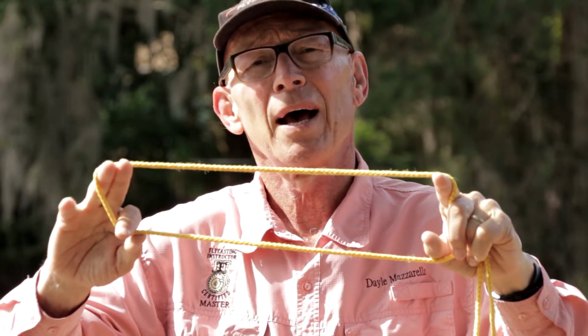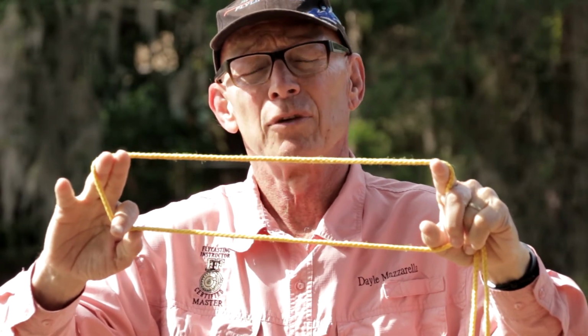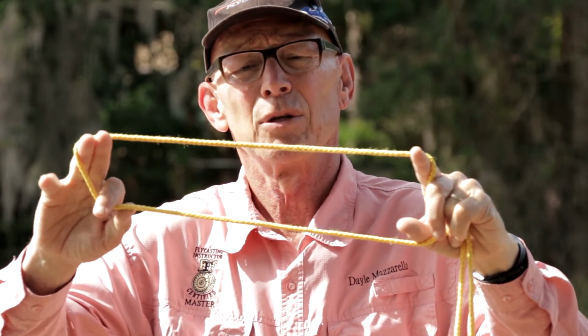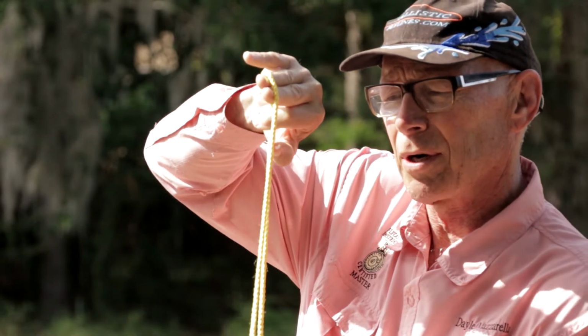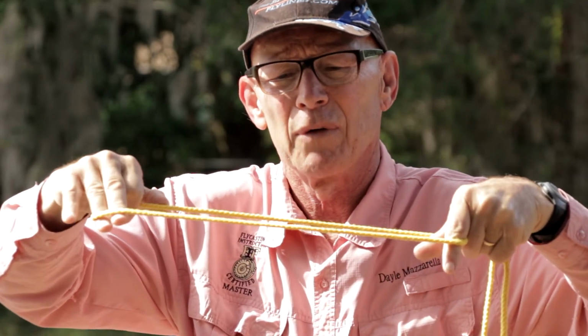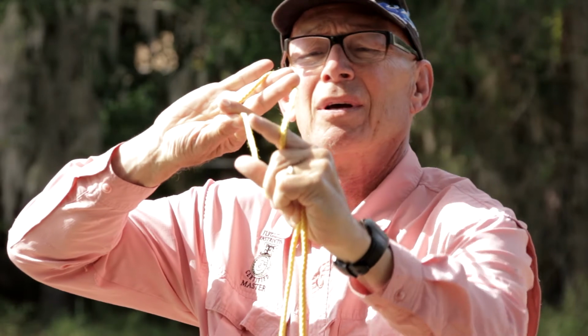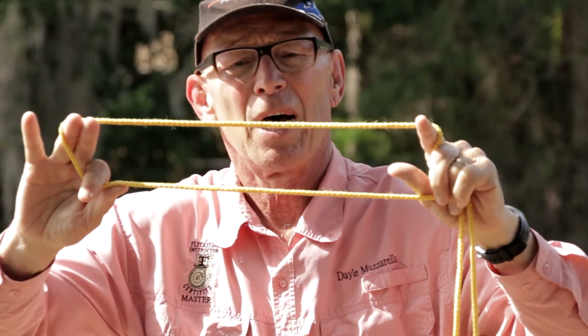Let's review what we need to have straight line tracking. A couple of things. Number one, we need parallel loops in all planes. So this is a parallel loop. You can see it's still parallel here. It's parallel here. What if it does this? It's not parallel. What if it does this? It's not parallel. Those are not parallel loops.